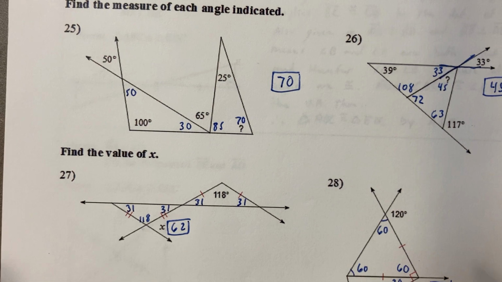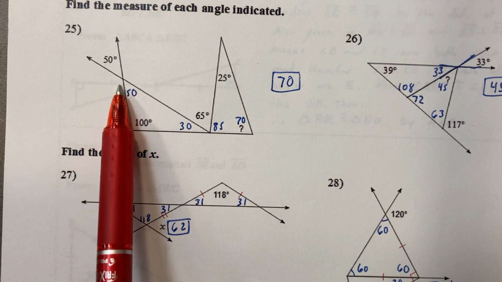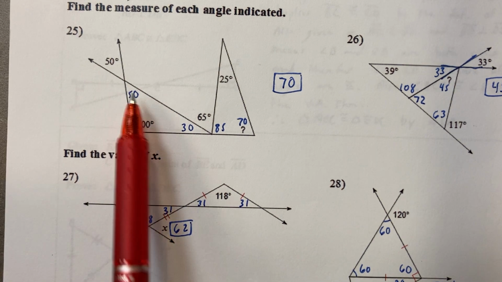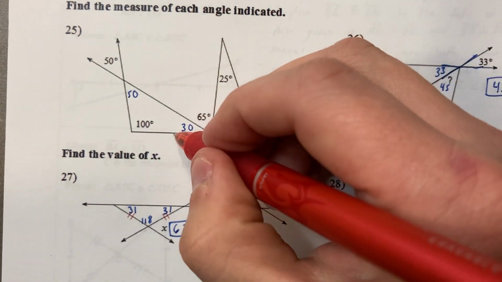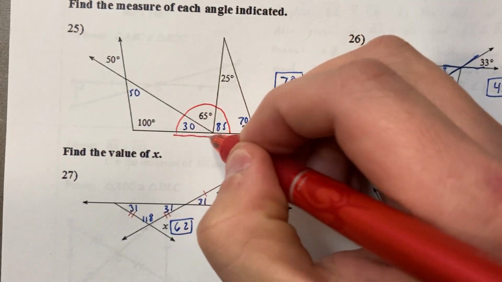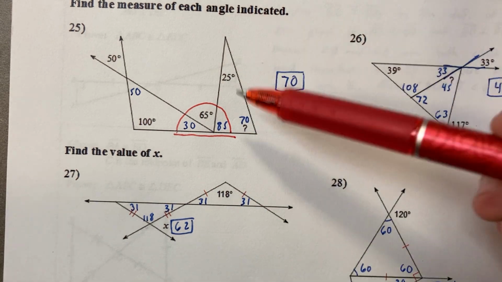25. Puzzles. Try them yourself first, but here we go. We can do vertical angles here. We can do 180 here. We can do 180 here. Nice straight line. And then we can do 180 here.